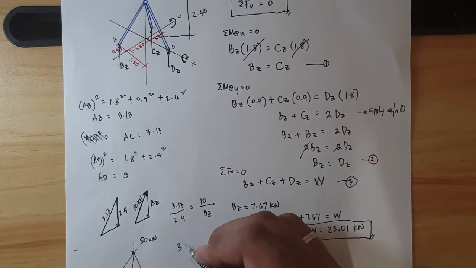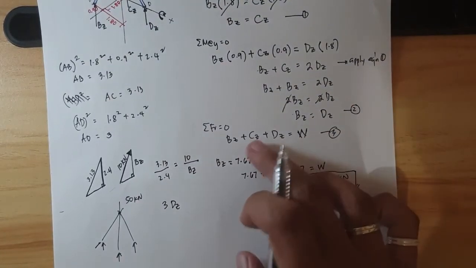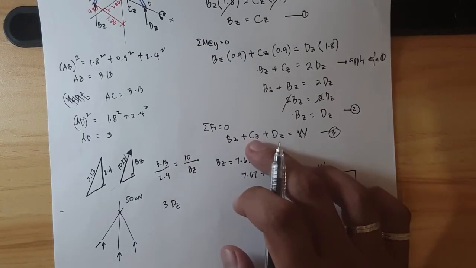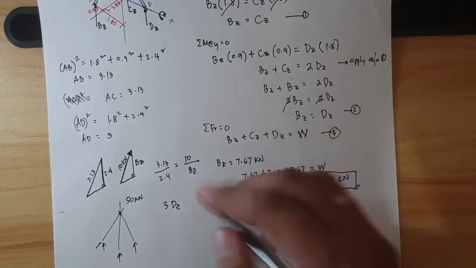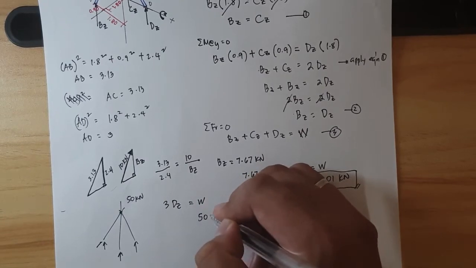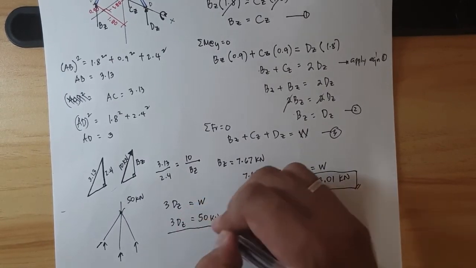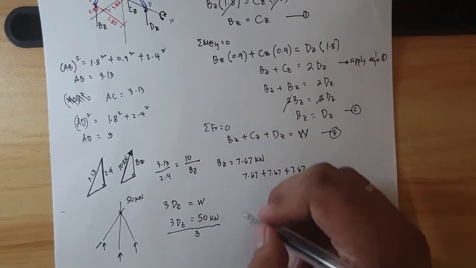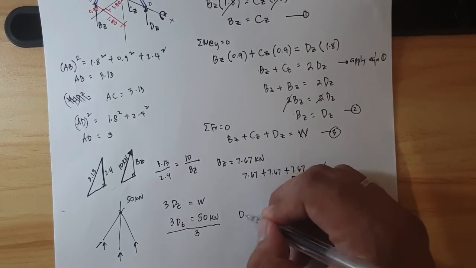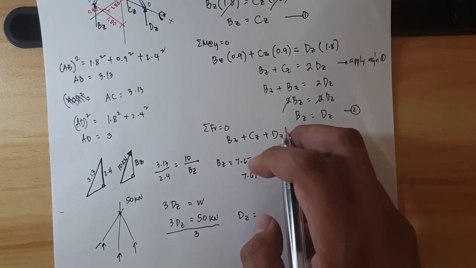So 3 DZ, since BZ is equal to CZ equal to DZ, so 3 DZ is W. Then given 50 kilonewton, 3 DZ divided by 3. So what is DZ? 50 divided by 3.